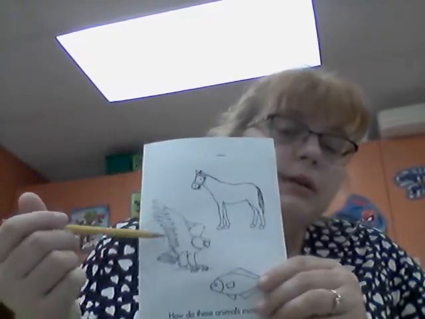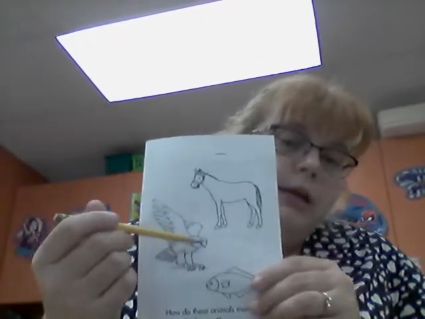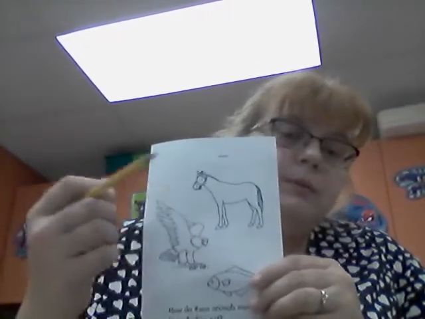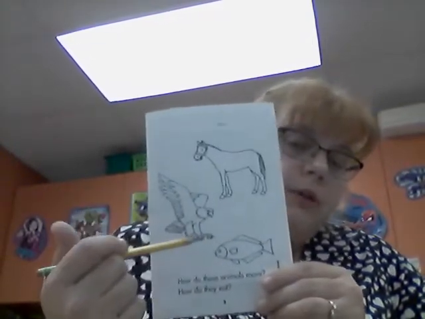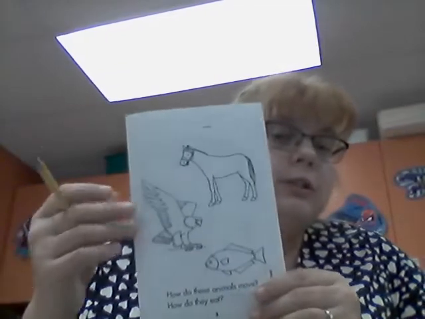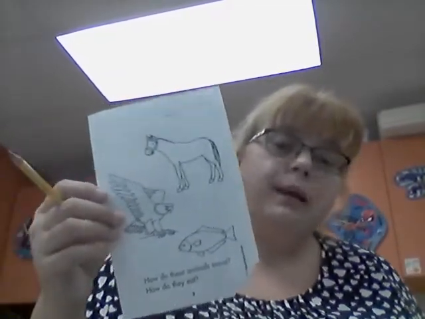An eagle dives down and grabs its food in its beak and then rips little pieces apart. A fish eats through its mouth. Different fish eat different foods. There are some fish that eat other fish. There are some fish that just eat plants. So it depends on what kind of fish it is.